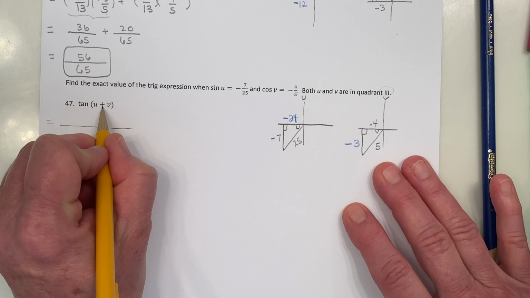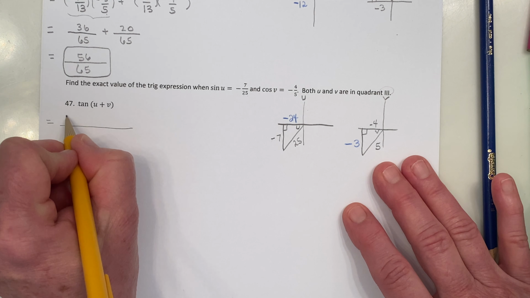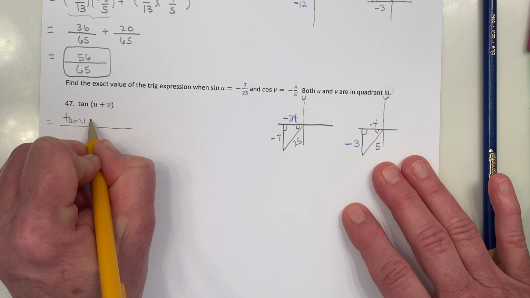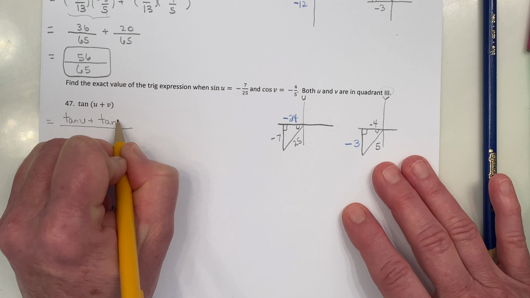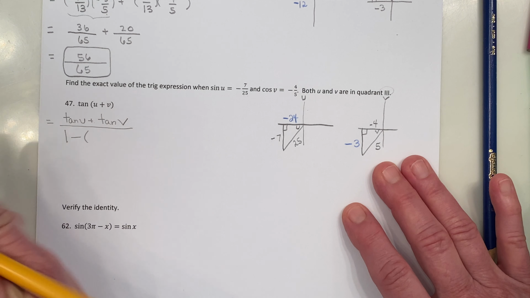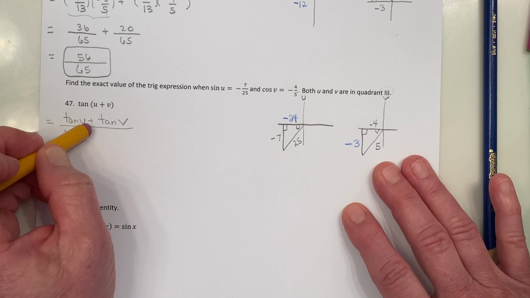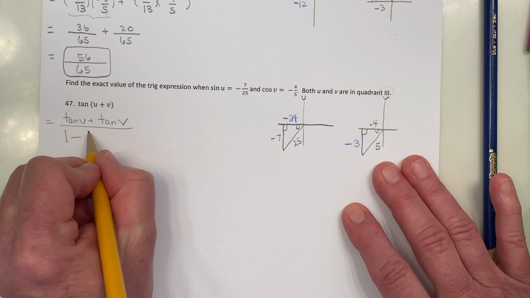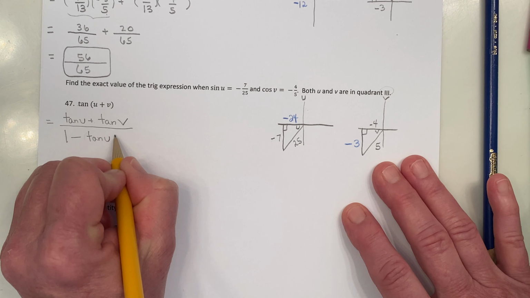All right, let's go to our formula sheet. Let's find the sum of tangent formula. So it's tangent of U plus tangent of V over 1 minus the product of tangent U, tangent V. You can use parentheses or not, doesn't matter. Just be careful.